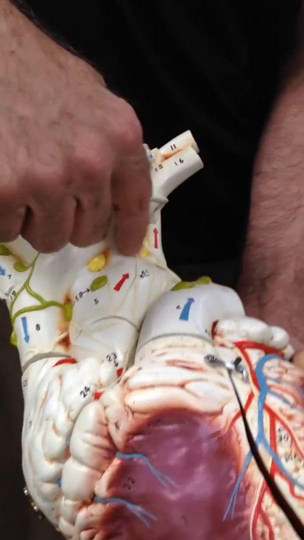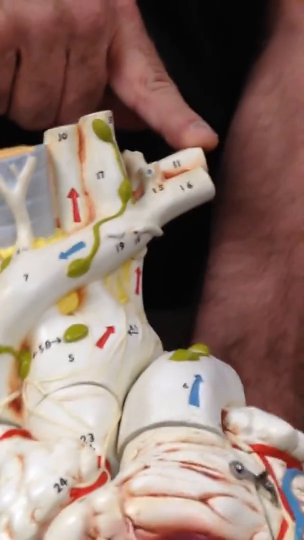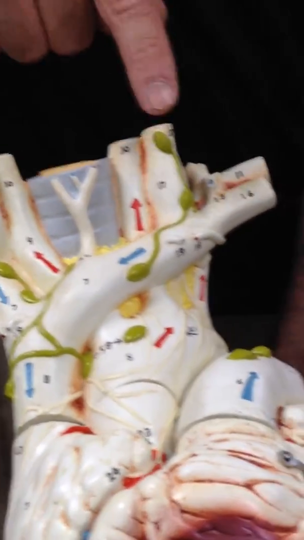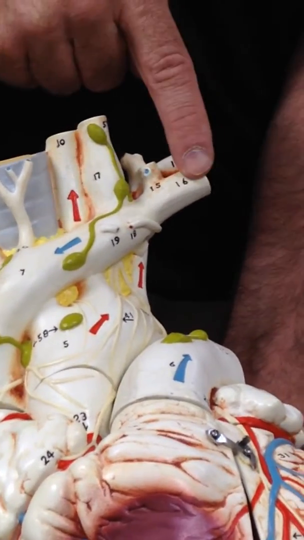Over here, coming off the arch, this is the left common carotid artery. This is the left subclavian artery. Right next to the left common carotid is this internal jugular. There's the external jugular. There's the left subclavian.